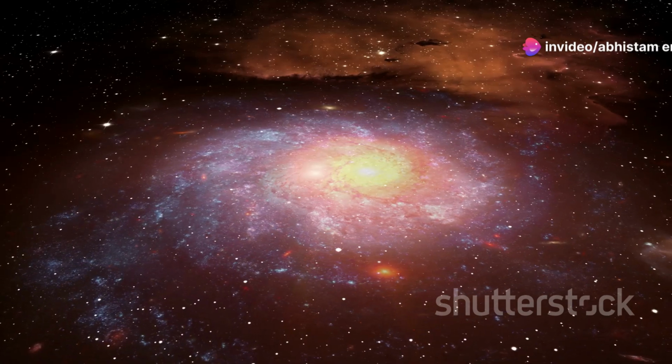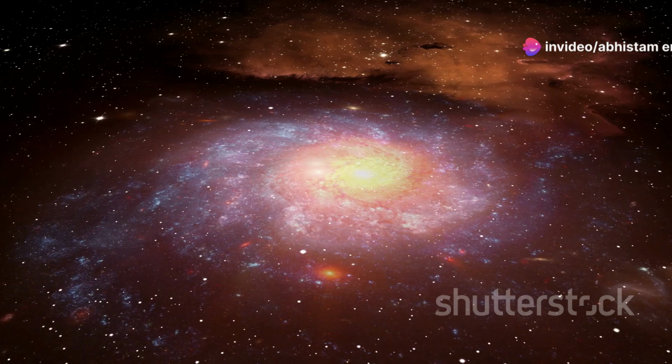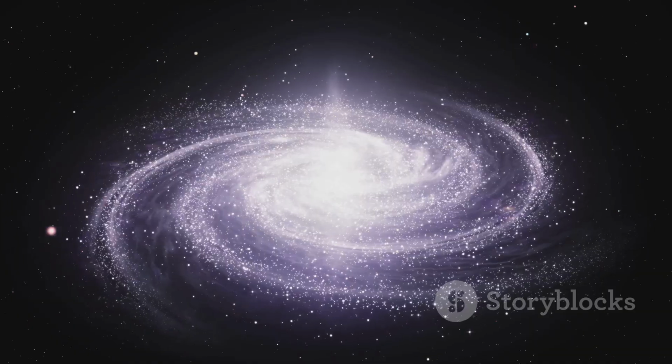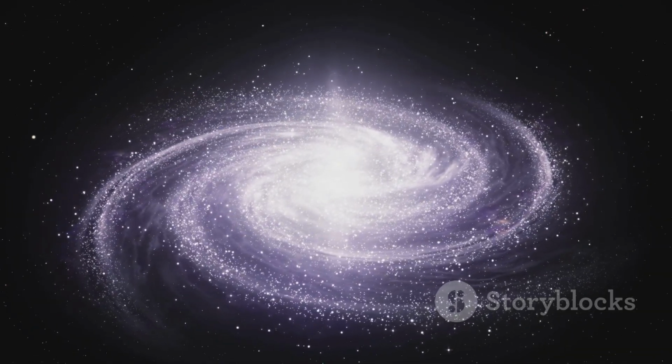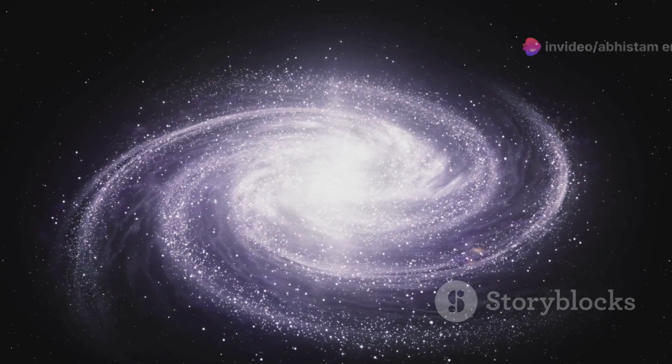The main arms of our galaxy include the Perseus Arm, the Scutum-Centaurus Arm, and the Carina-Sagittarius Arm. These arms are not static, but are part of a dynamic system that is constantly changing due to gravitational interactions and star formation.